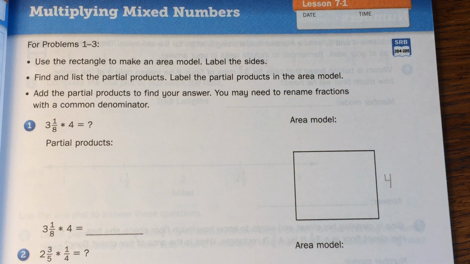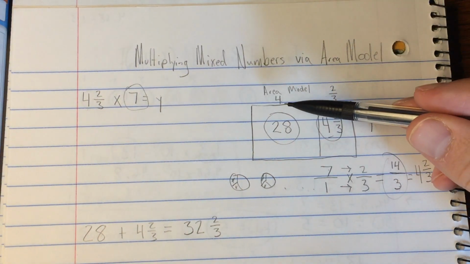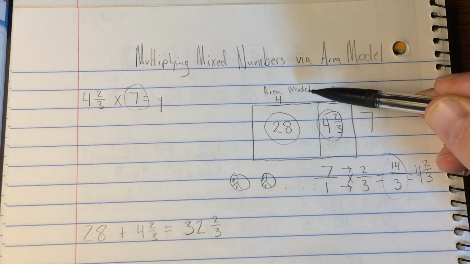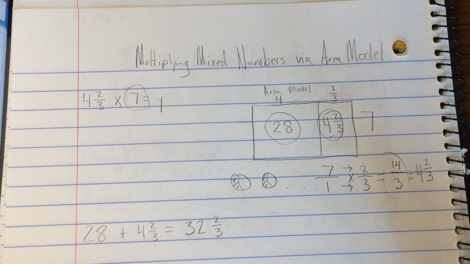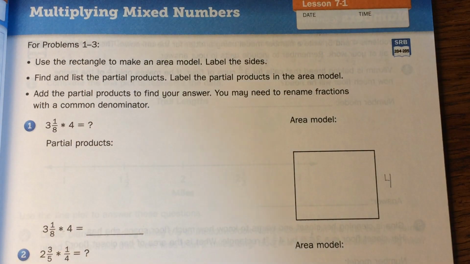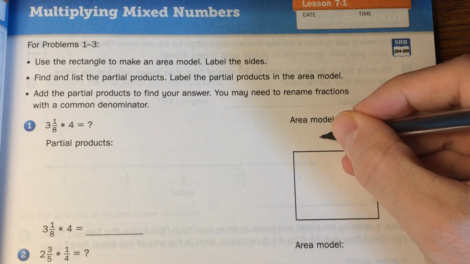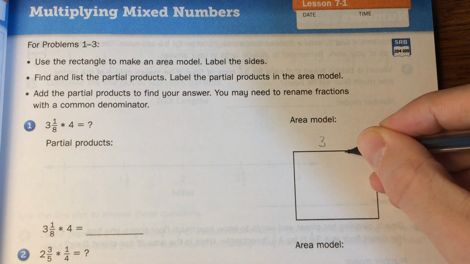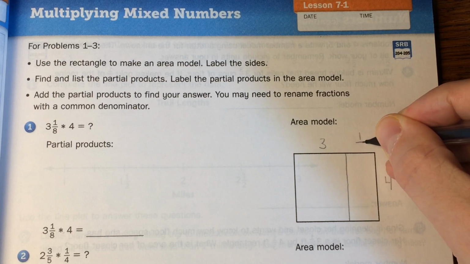And then let's look back at the example. What did we put along the top? We split our mixed number into 2 separate categories, the whole number part and the fraction part. So let's do that. Let's split our mixed number, 3 1/8. Let's put the 3 in this zone here, and then we'll make a new section for the 1/8 right here.